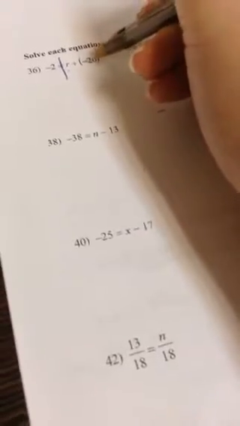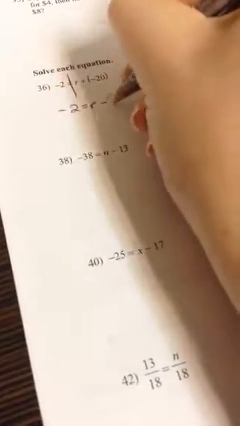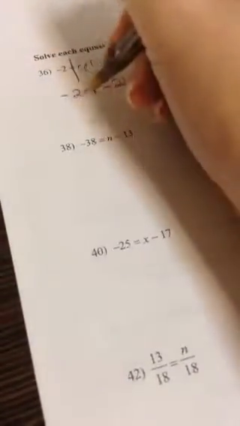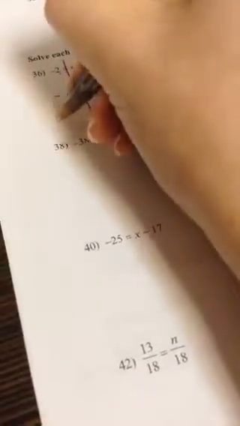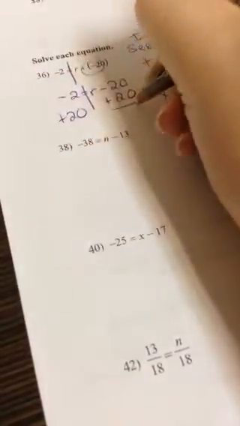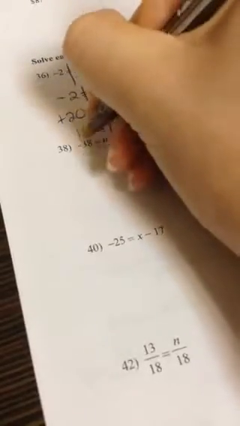So I'm going to rewrite this equation first. So if I'm adding negative 20, what I'm actually doing is a plus and a minus make just a minus. I'm actually subtracting. So these just become a minus sign. Then to get rid of that minus 20, I'm going to add 20 to both sides. R equals 18.